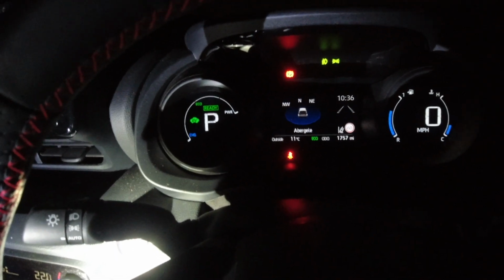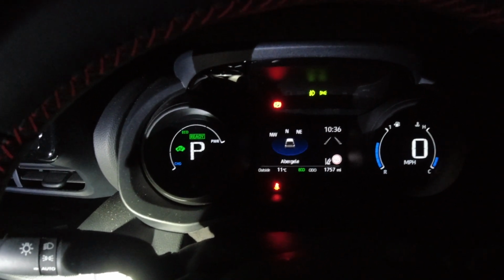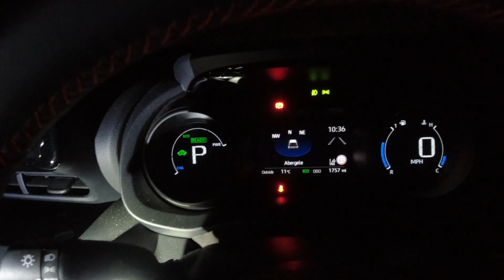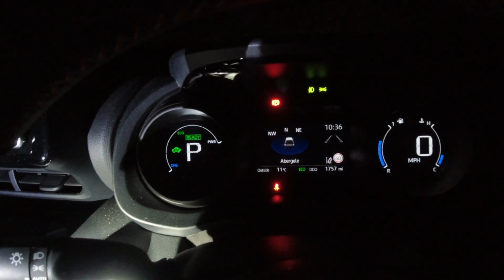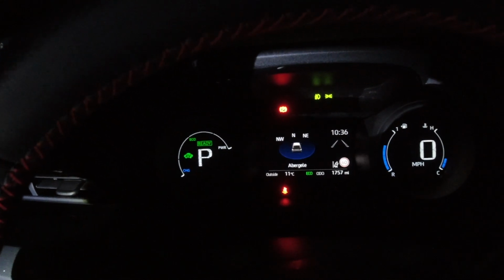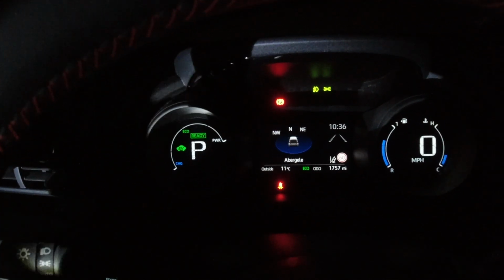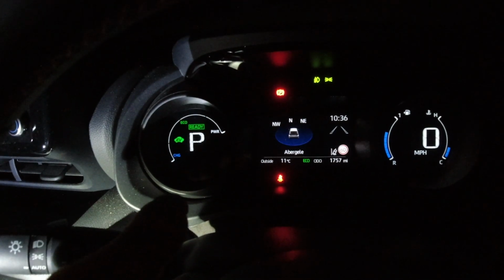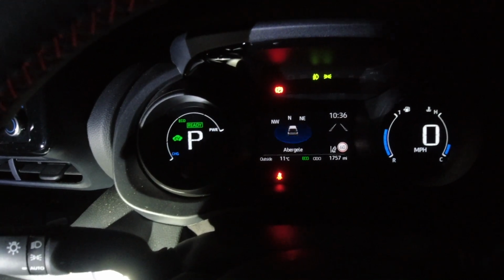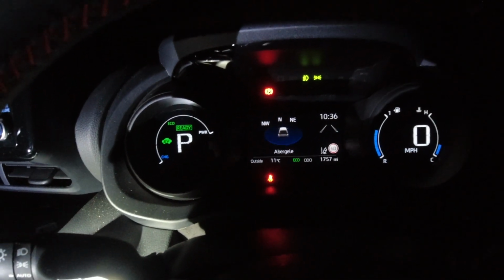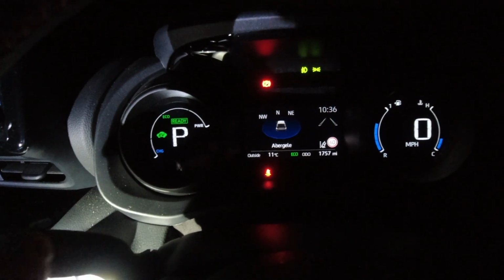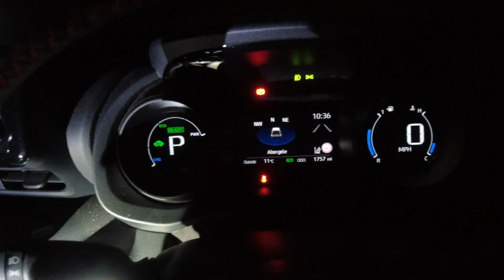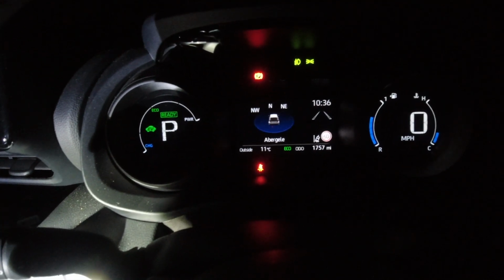Now this screen only becomes available if you've got inbuilt sat-nav. There's an inbuilt compass in the car, and at the moment I'm pointing north. But if I was to put a destination in my sat-nav, not only will the sat-nav give me all the information, but it'll tell me my next junction, it'll show me pictures of roundabouts, and give me road names and everything. Like at the moment it's showing Abergele there, but it'll give you the road names and give you your guidance.